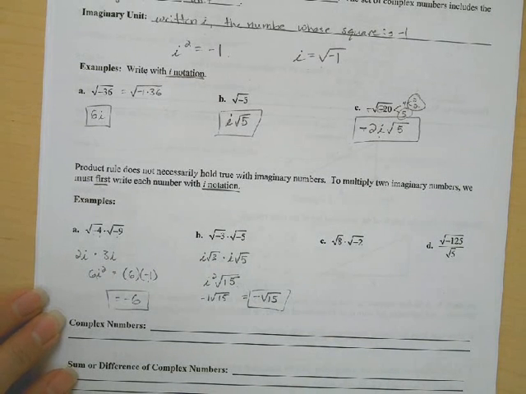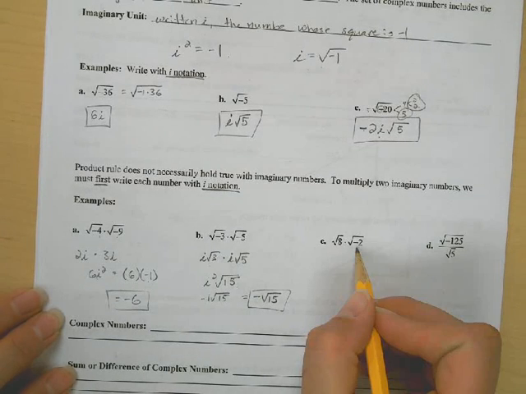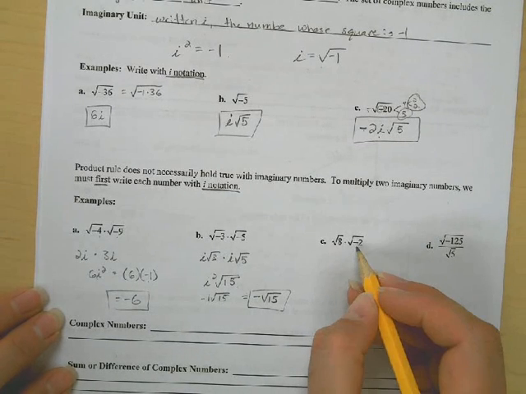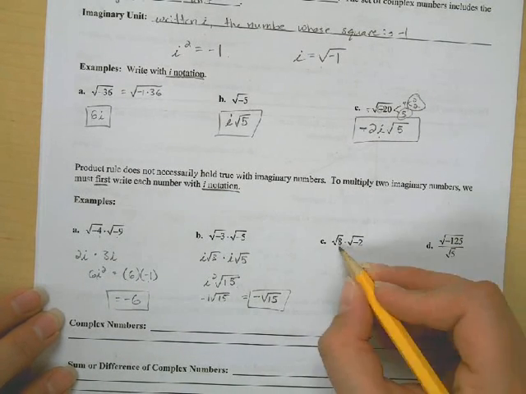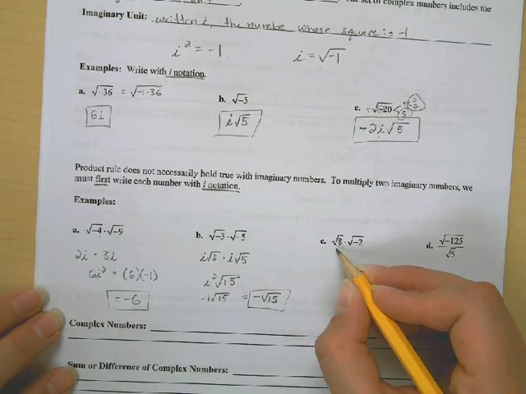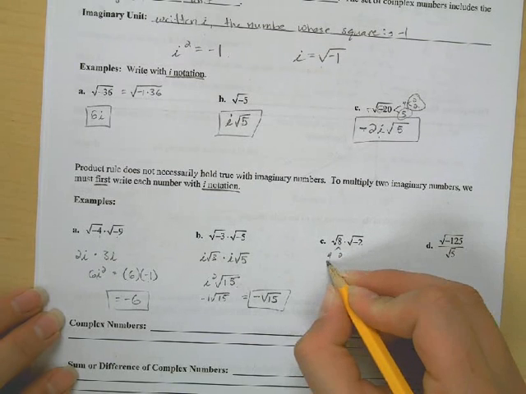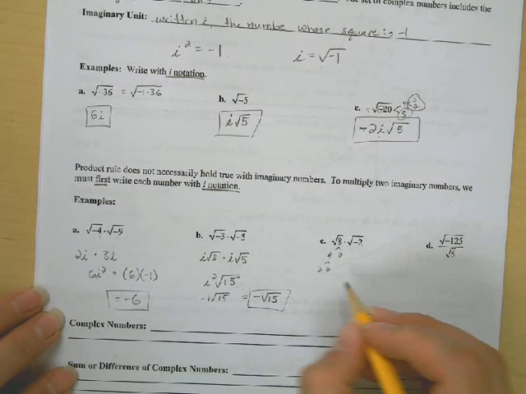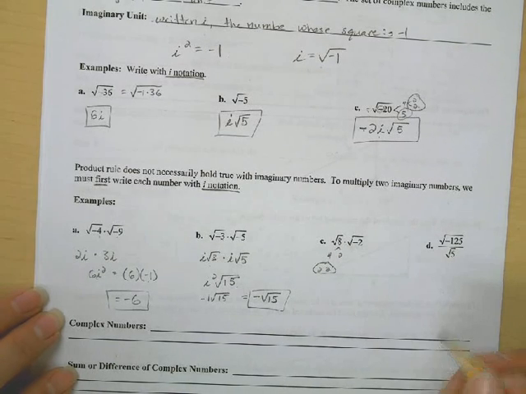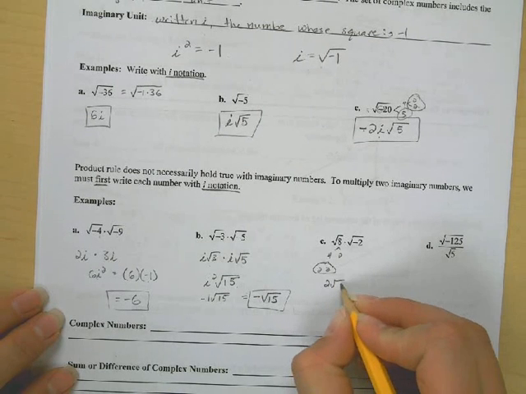Same sort of thing with C. Lots of ways you could go about doing C. You do have to take the i out first. So you can either break the 8 down and simplify it as much as possible and then multiply. So you can do 4 and 2, 2 and 2. I'm looking for square roots, so I need groups of 2, so I'd get 2 square root of 2.